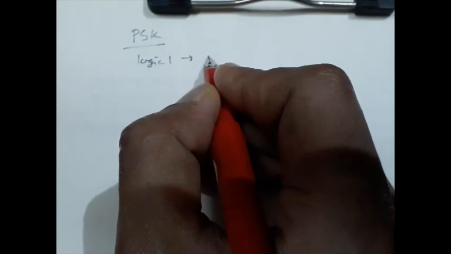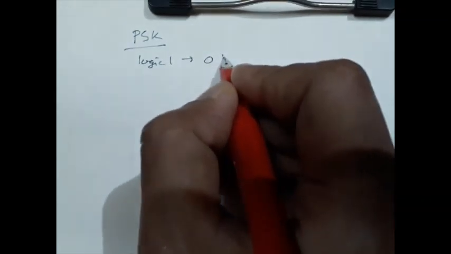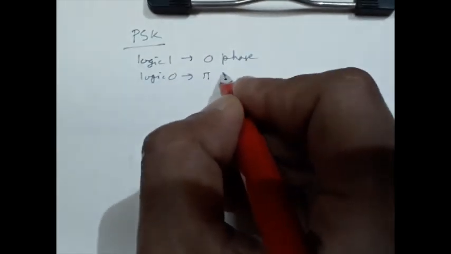So if we assume that logic 1 will be represented by, say, 0 phase, then logic 0 will be represented by a phase of pi.